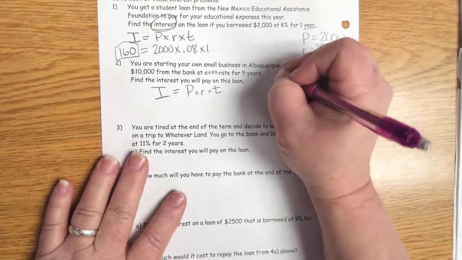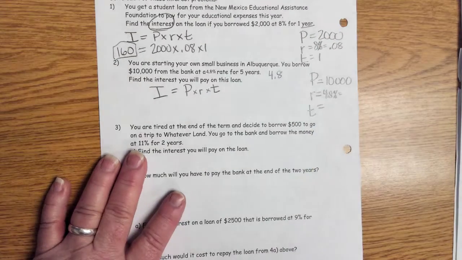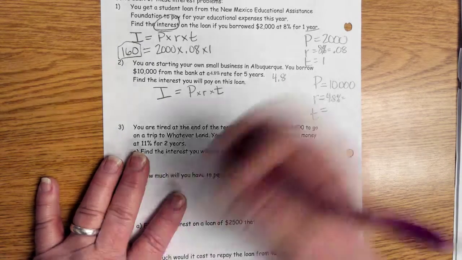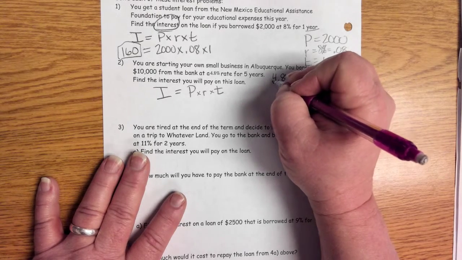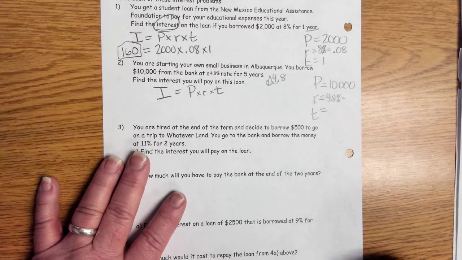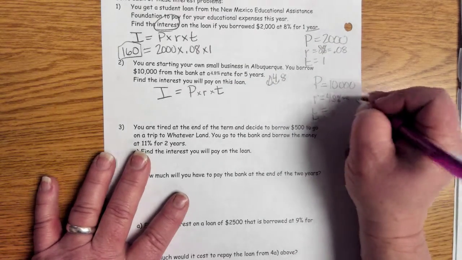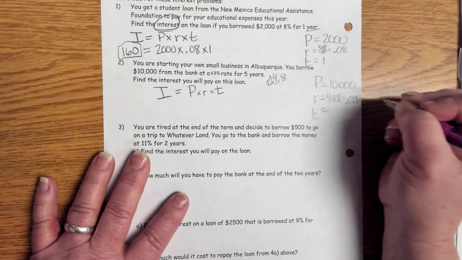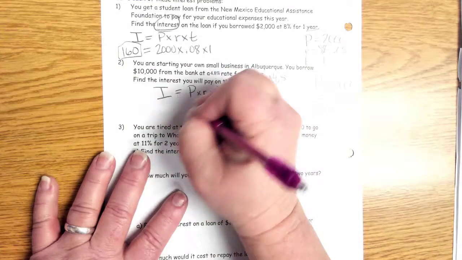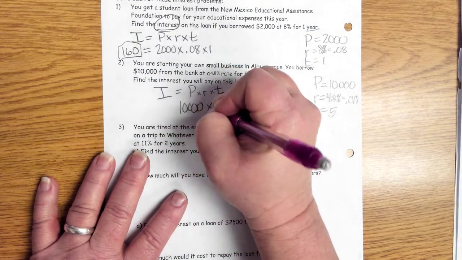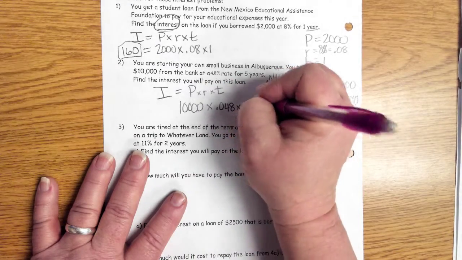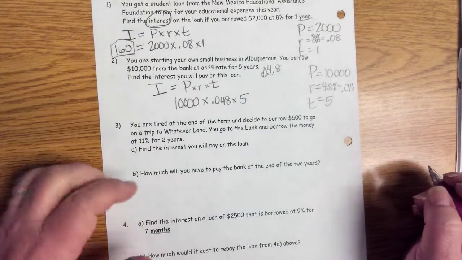So if I take 4.8, drop the percent sign, I'm either going to divide that by 100, or I'm going to move that decimal point 2 times. 1, 2. And some people get confused with that, so sometimes it's just easier to divide by 100. So you get 0.048, and our time is 5 years. So I've got $10,000 times 0.048 times 5 years, and that equals what?